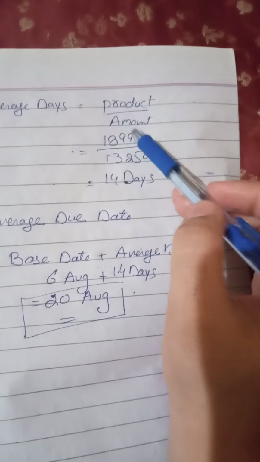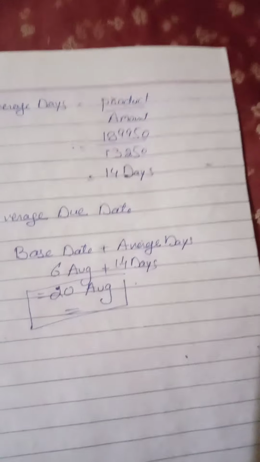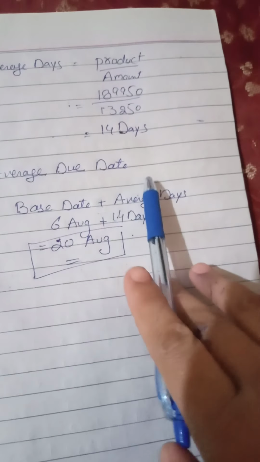Now I have to calculate the average date. The formula of average date is product divided by amount. I have written product and amount divided. I get 14 days. Now the next step is the calculation of average due date: base date plus average date.